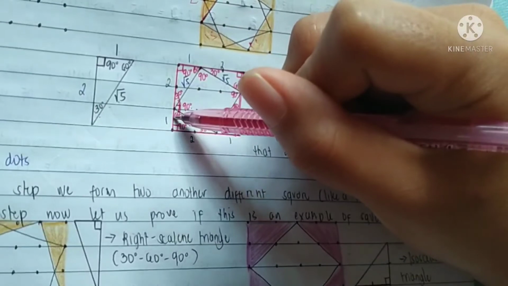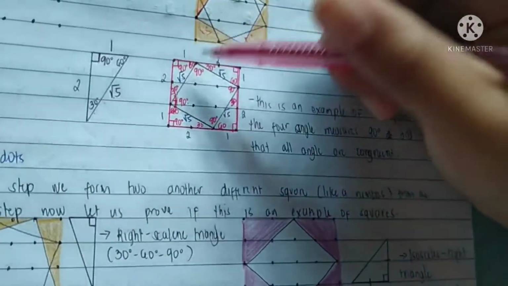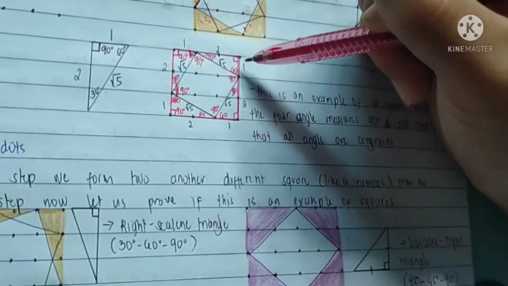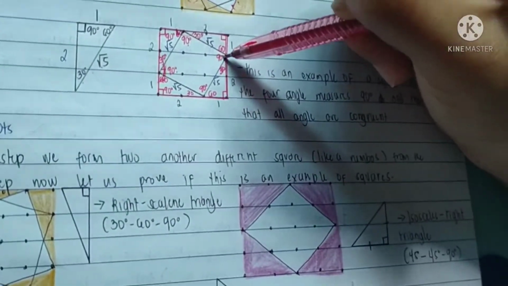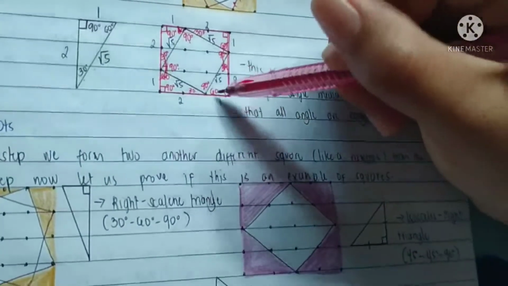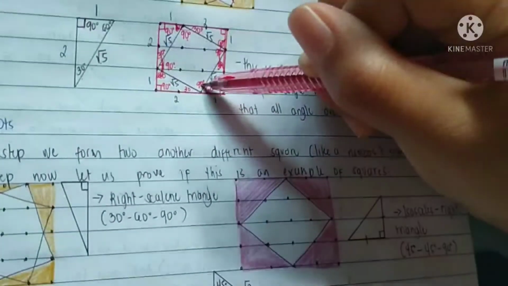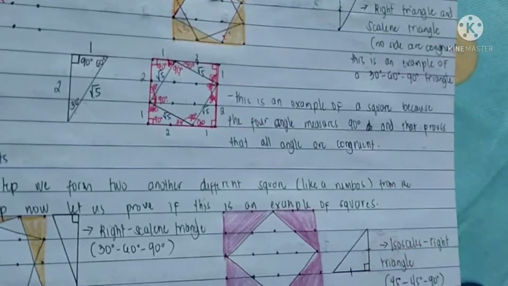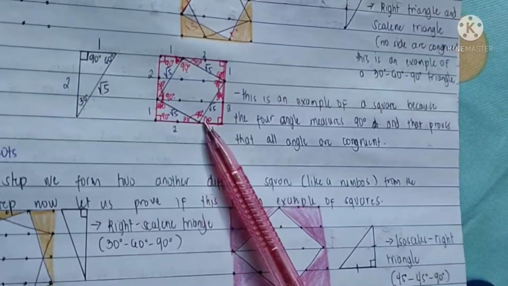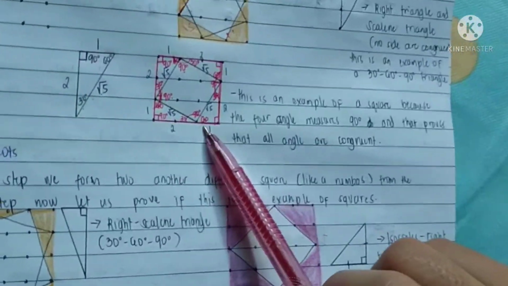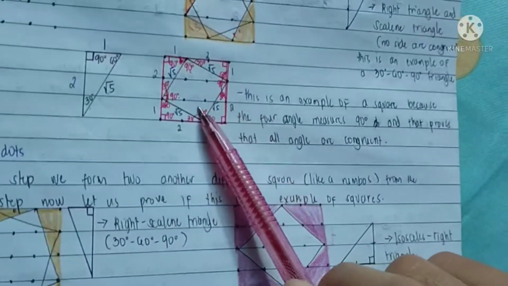Therefore, etong buong to is 180. Then, proceed tayo dito. 60 plus 30 plus 90 is equal to 180. Itong buong to is 180. Therefore, this is an example of a square because yung lahat ng angle niya is equal to 90 degrees and that is congruent to each other.